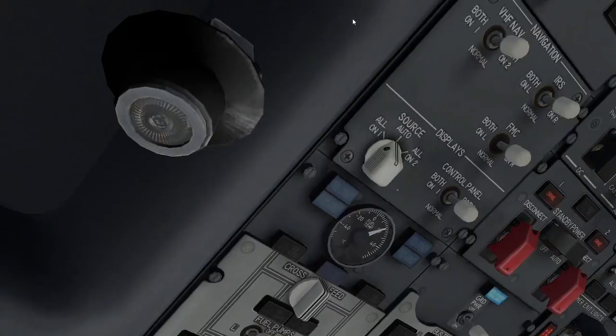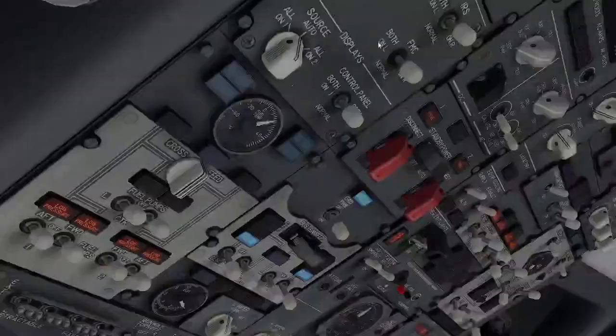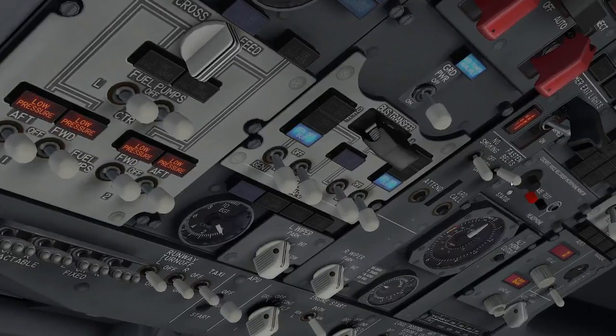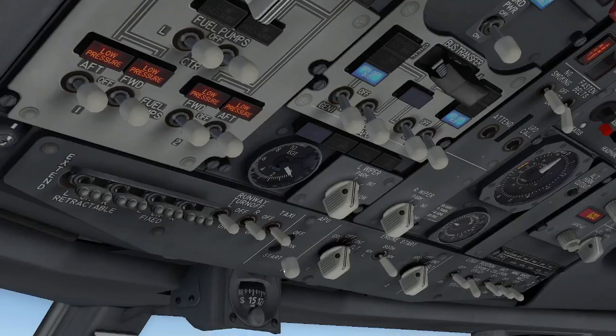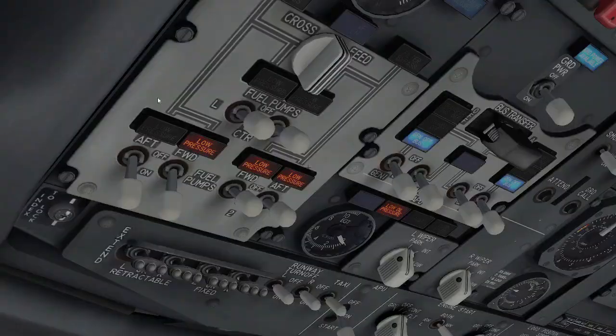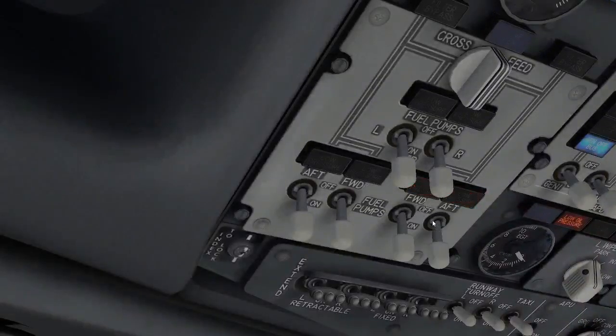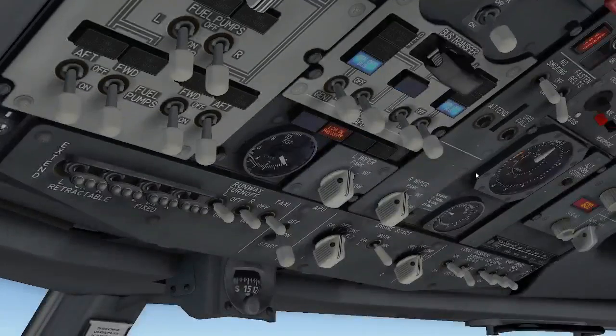So then, you want to move the no smoking to auto, the seatbelt's fastened to on, and APU to start. While the APU is starting, I'm just going to turn on all the fuel pumps. If you can see, this will start to go up and then come back down.